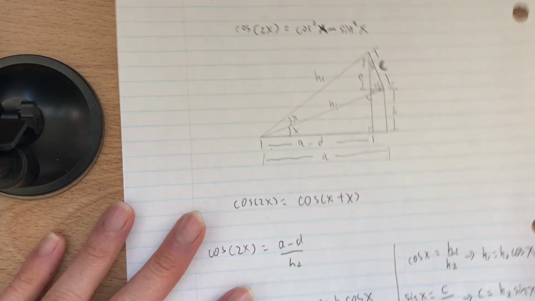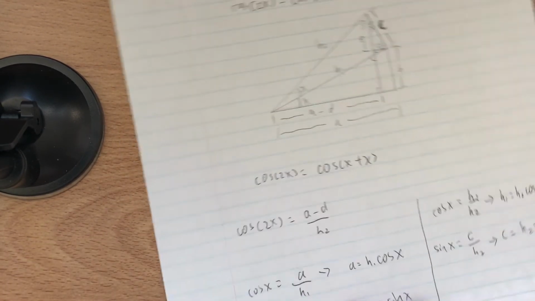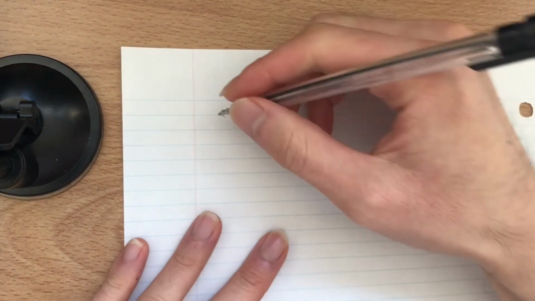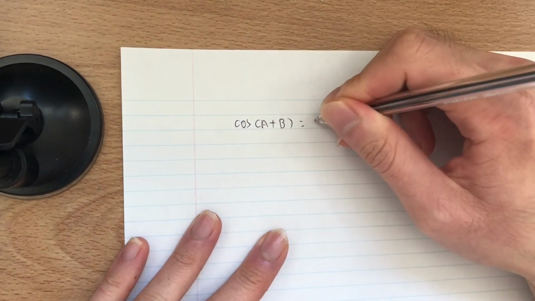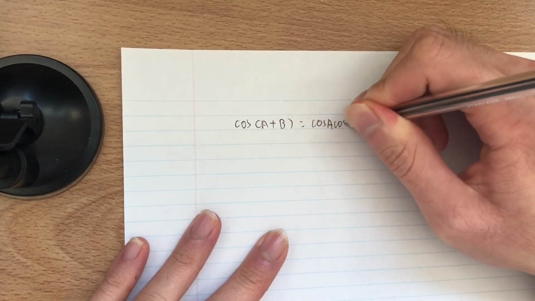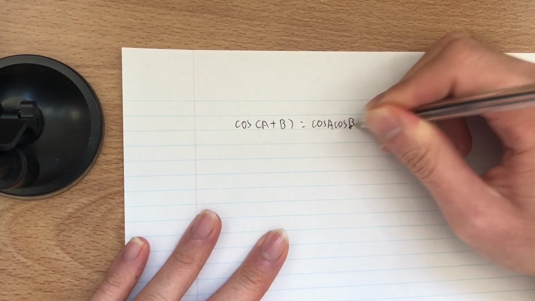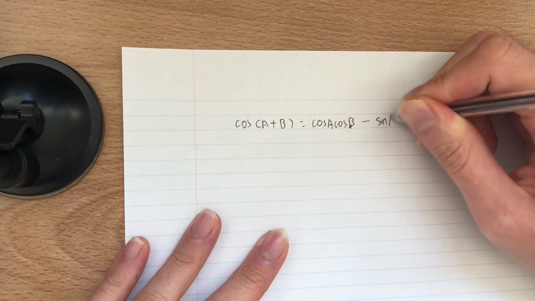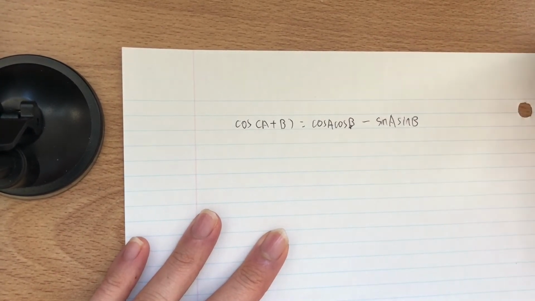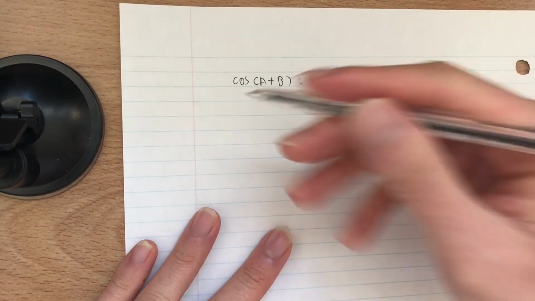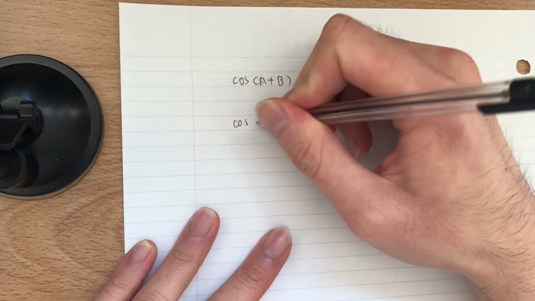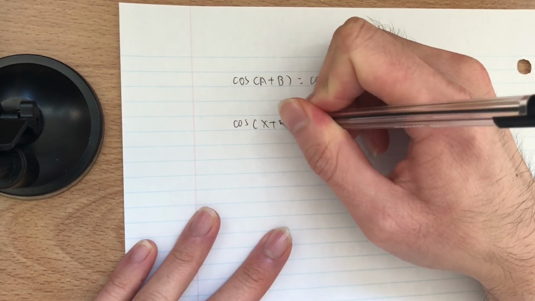Now I'm going to show one more thing. If you still remember, cosine of a plus b is equal to cosine a cosine b minus sine a sine b. That's the formula that we proved before. So let's look at cosine of x plus x.